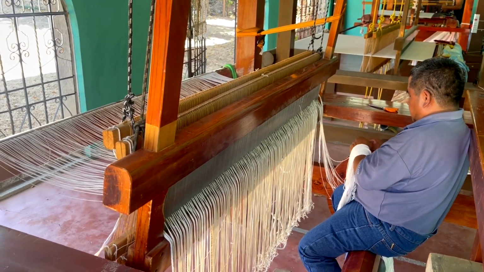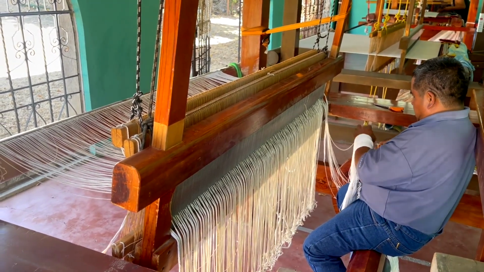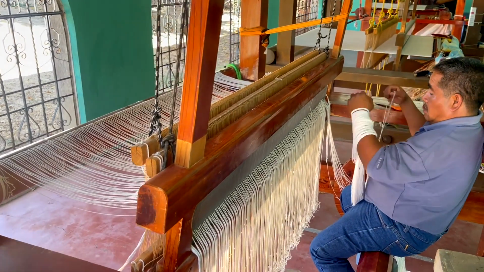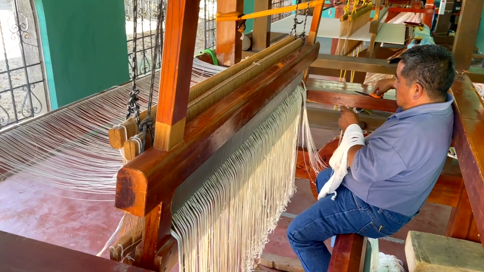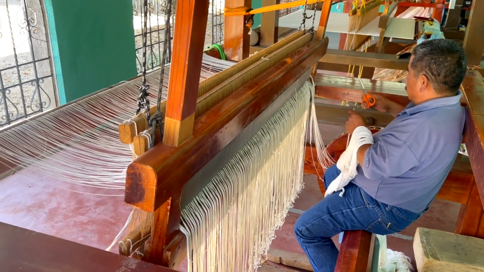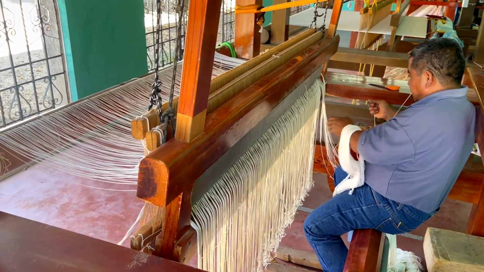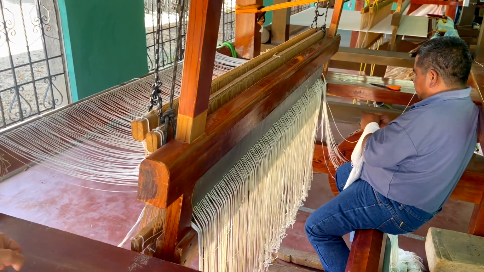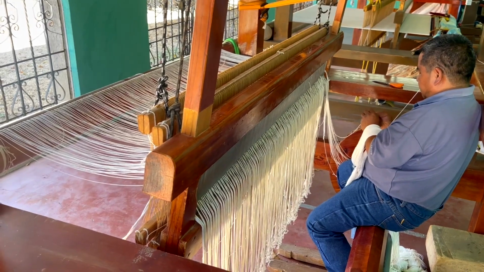When they are ready, we roll it onto this part that I have in this area, the roll, and after, we prepare to make a tension, and now they can choose the colors, choose the design, and start to decide what design they will weave on the loom.